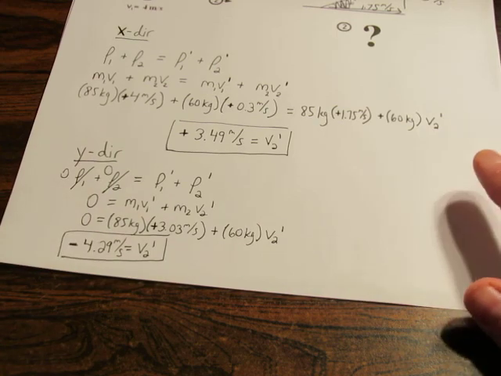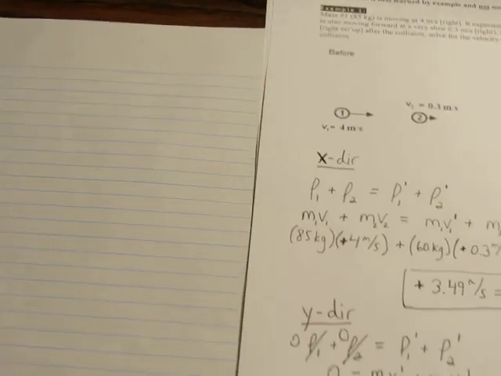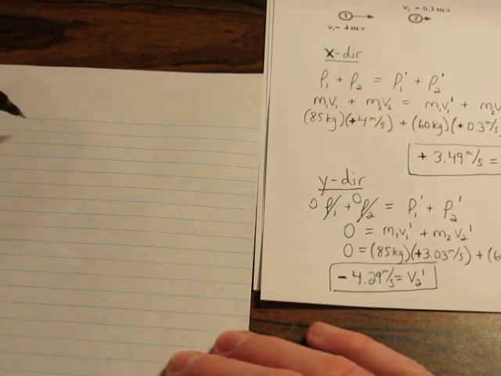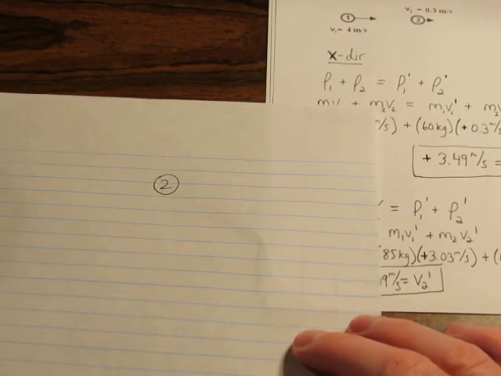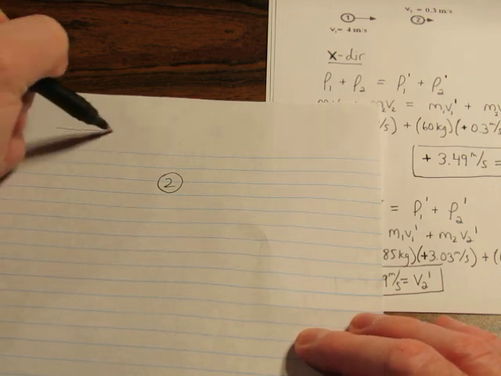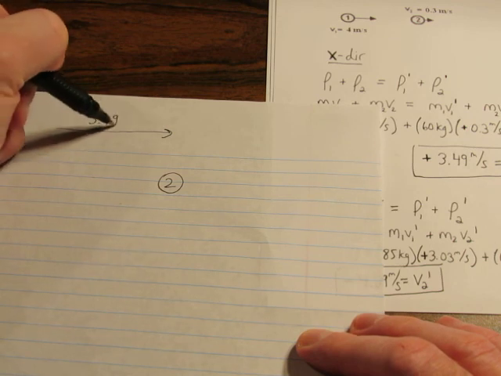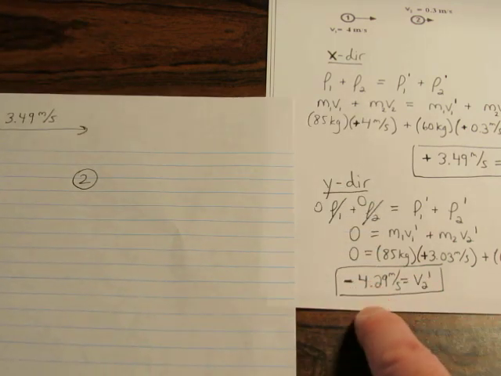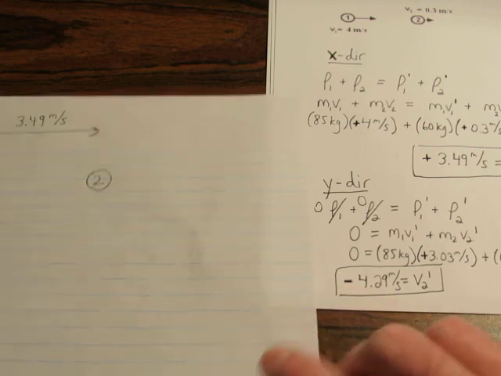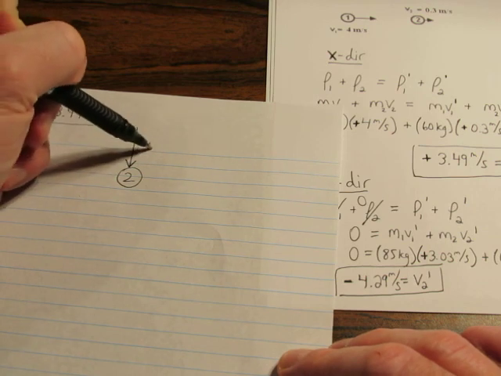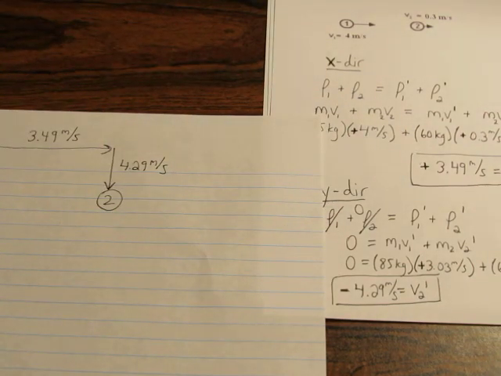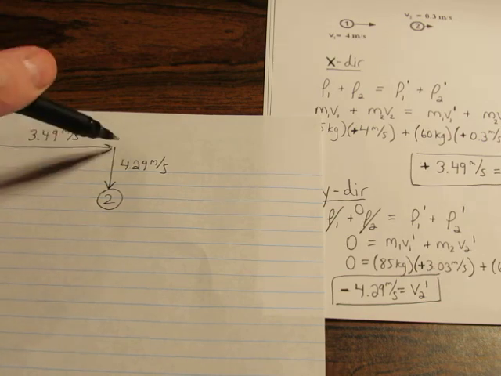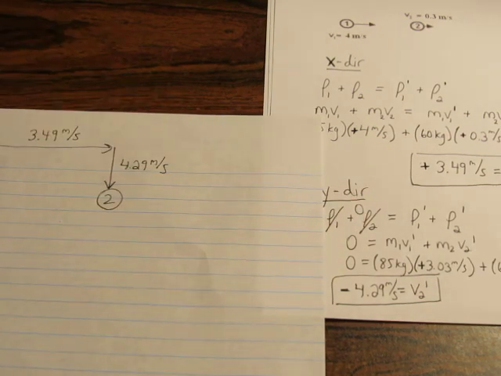And you have to think about what these two answers mean. Basically it means this. Let me put a page here beside it. Basically it means that ball number 2, after the collision, has two components to its motion. It's moving to the right 3.49 meters per second. But in the y direction, it has a component of negative 4.29. In other words, it's moving down 4.29 meters per second. So you see, these two answers from the first page are not final answers. They're components, the x component and the y component of the answer. And the signs on them are important because they allow you to actually draw the direction of those two components.